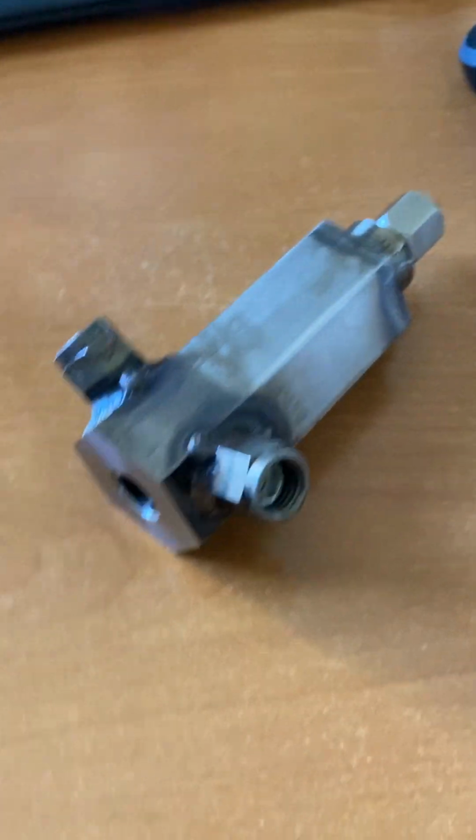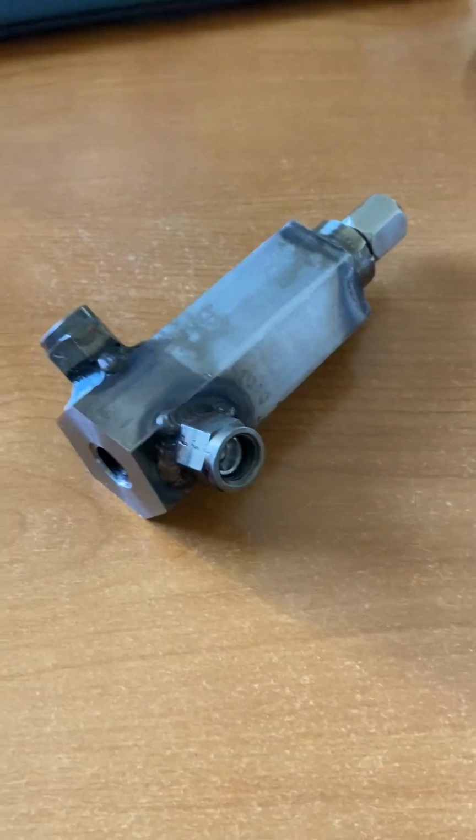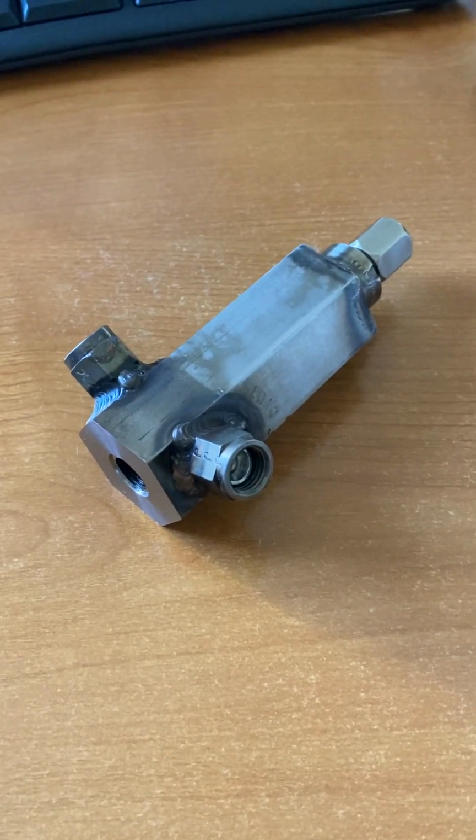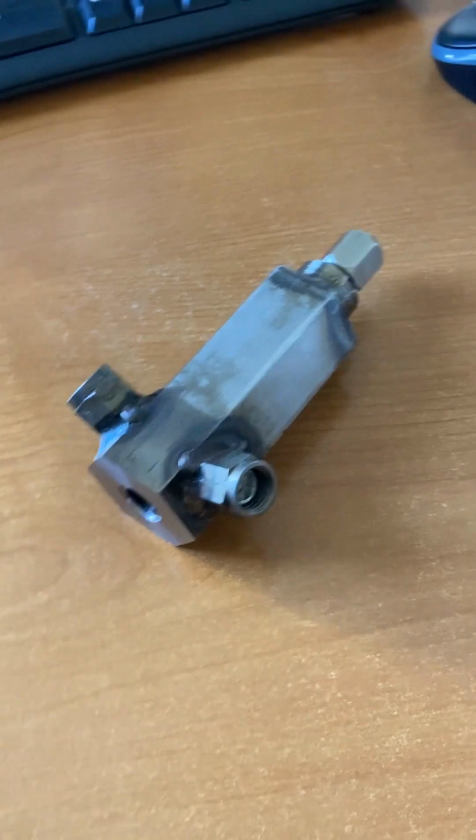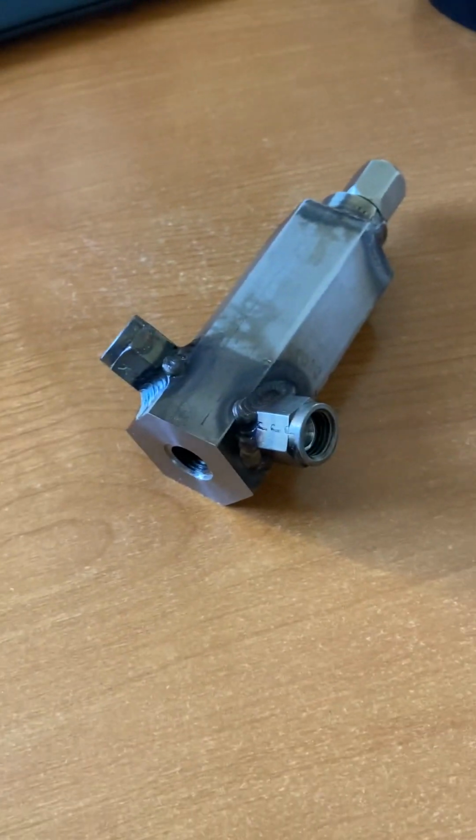So when you're calculating the performance of a double choked orifice, it's math.